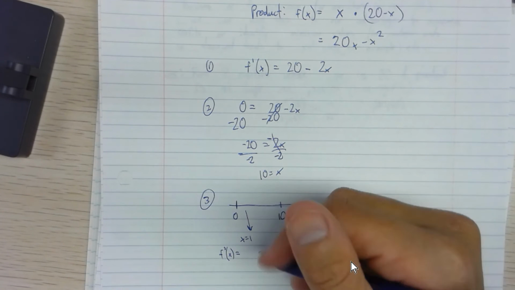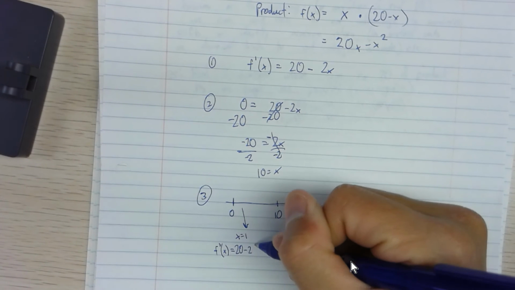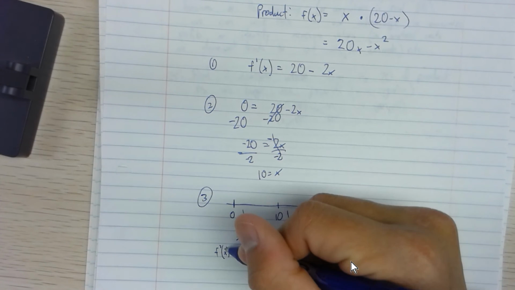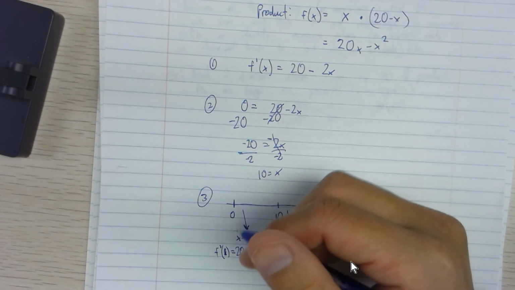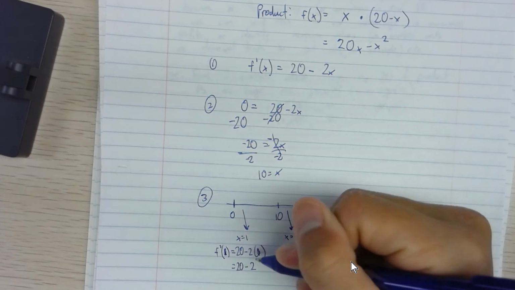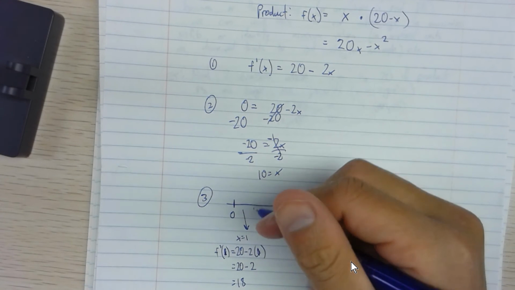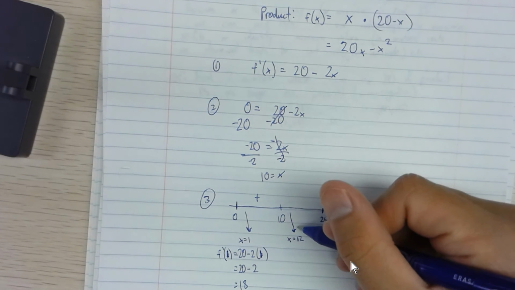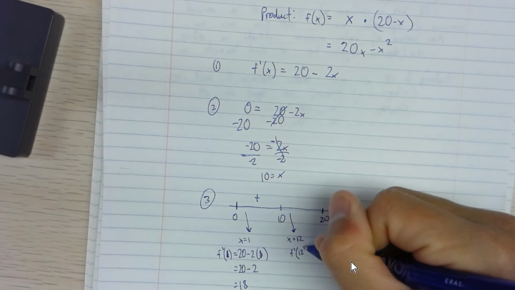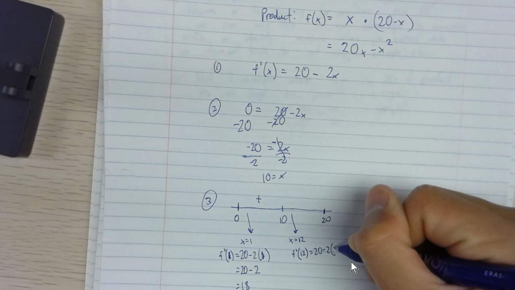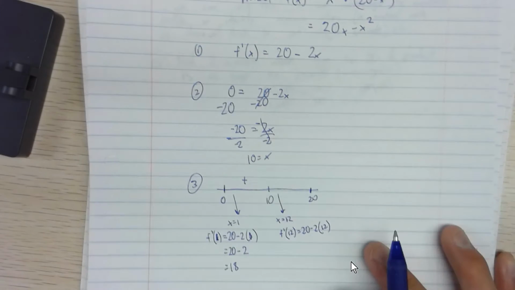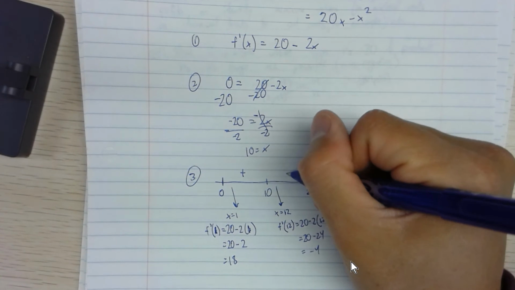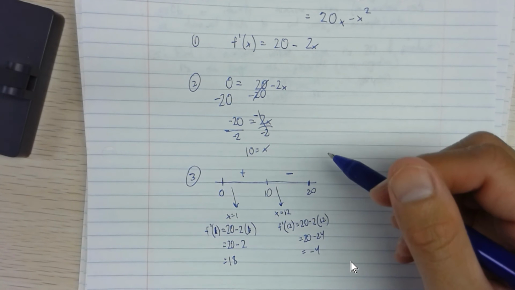The first derivative is 20 minus 2 times x, or 2 times 1 in this case. So let's plug in 1 there and see what we get. That is a positive number. So that looks good. Okay, how about over here? Let's plug in 12 into the equation. That's 20 minus 2 times 12. That's going to be 20 minus 24. That gives me -4. That is a negative number. So that should tell me all the numbers from 10 to 20 are going to be negative.